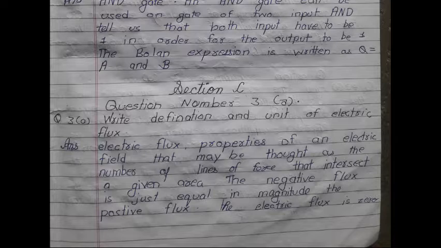Moving to Section C, question number 3A. Write the definition and unit of electric flux. Electric flux is a property of an electric field that may be thought of as the number of lines of force that intersect a given area. The negative flux through a given area equals the magnitude of the positive flux, so the net electric flux is 0.